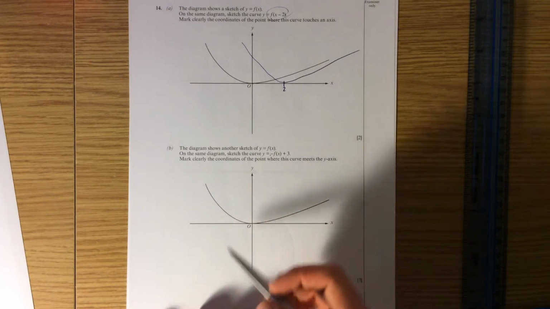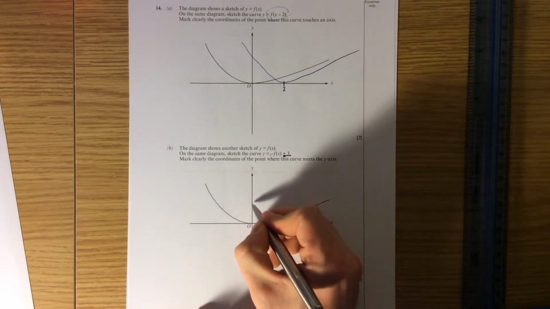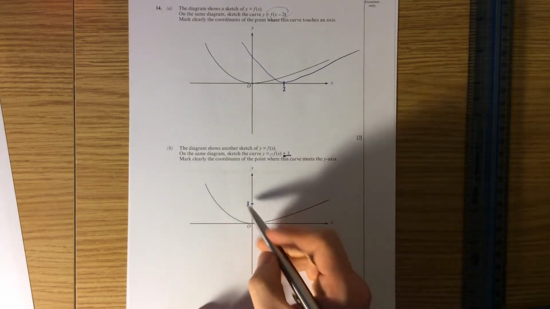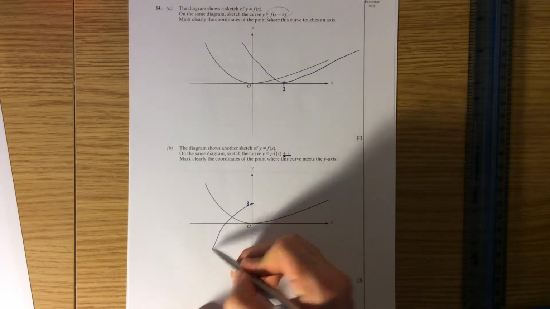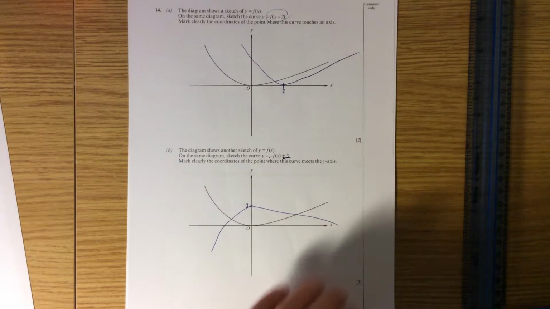Minus f of x means that whatever's above will end up below, but because we've got this plus 3, it also means it's going to shift up 3 as well. So this graph is going to, whatever's above will end up below, so that's going to go like that, and that bit there is going to go like that. Again, that's only a sketch, but that is accurate enough.